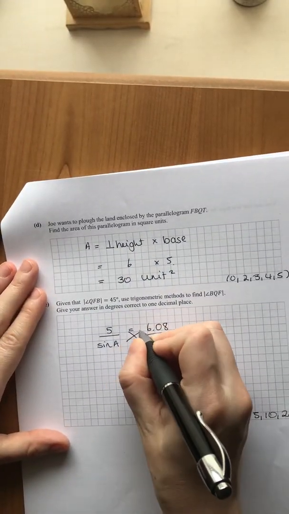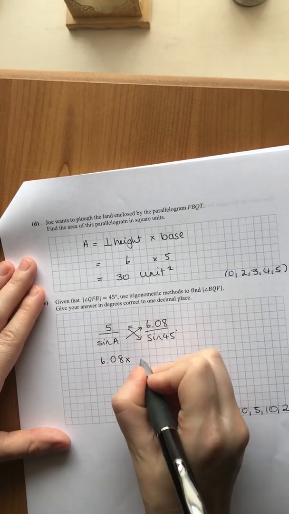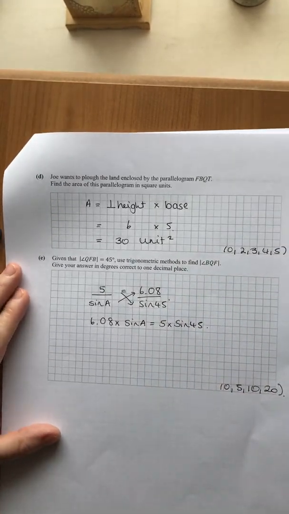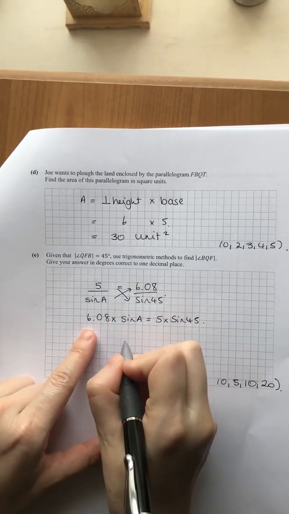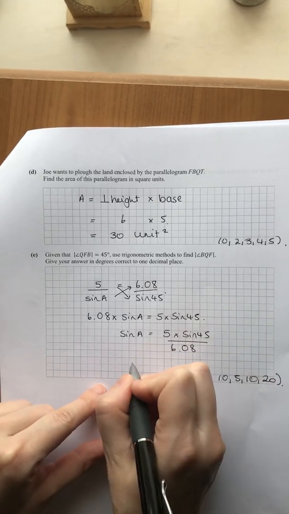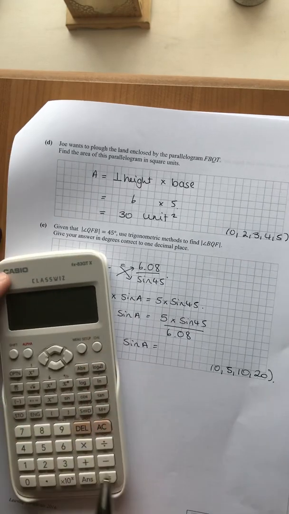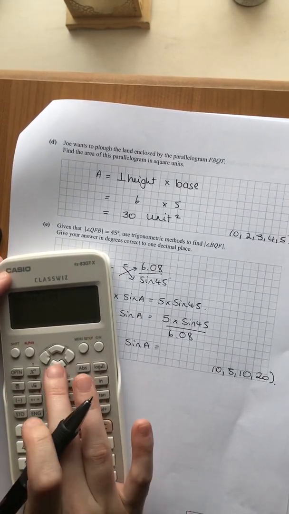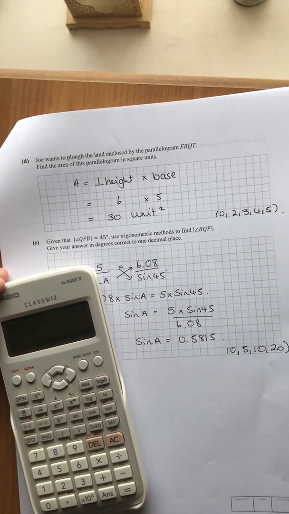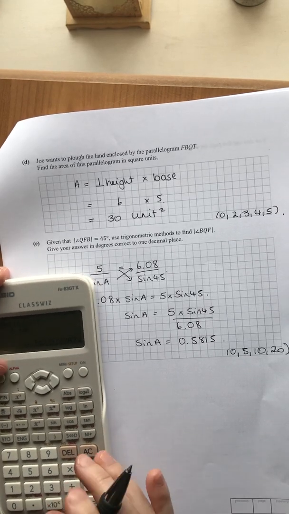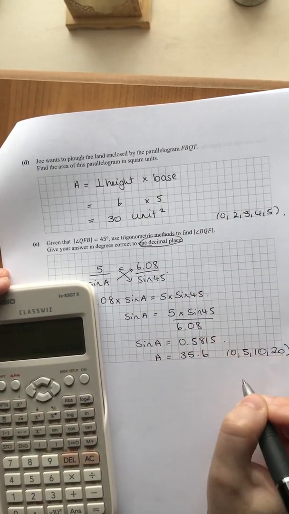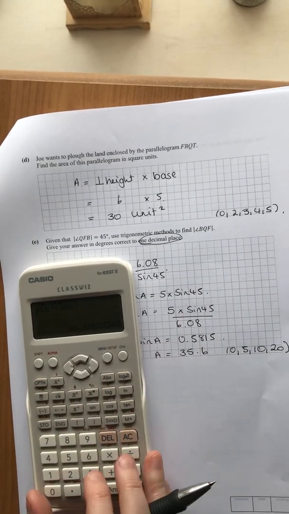And all we're going to do then is cross multiply. So 6.08 multiplied by sin of A equals 5 times sin 45. So when I cross multiply them, I want to find sin A, so I can actually just divide it by 6.08. So sin A equals 5 times sin 45 divided by 6.08. Put that into my calculator, I get 5 times sin 45 over 6.08, and I get an answer there of 0.5815. Well, I know that's not an angle, and I'm looking for an angle here, so I do shift and sin, put in the answer, and the answer there to 1 decimal place. So A is equal to 35.6, because here I have 35.55, so that's why I rounded it to 35.6.